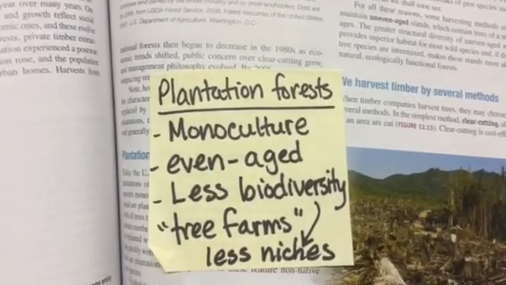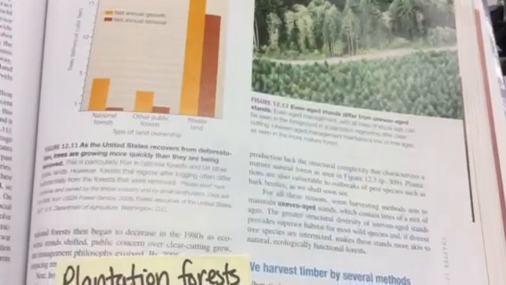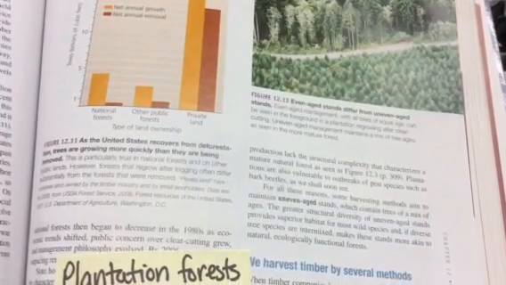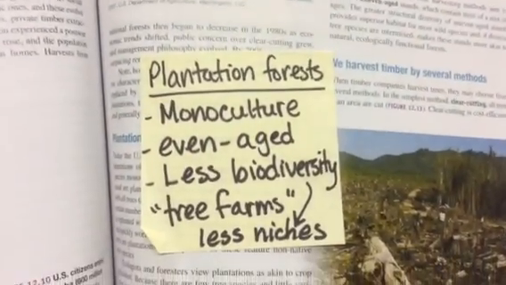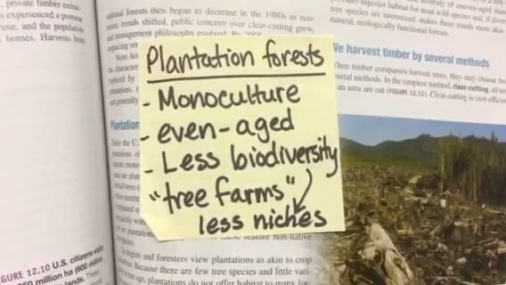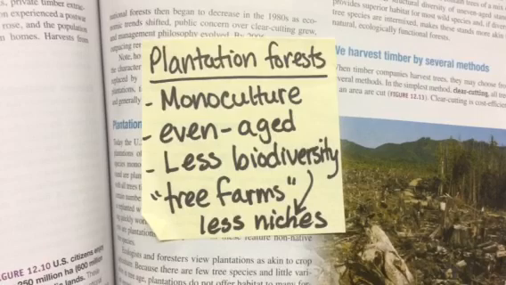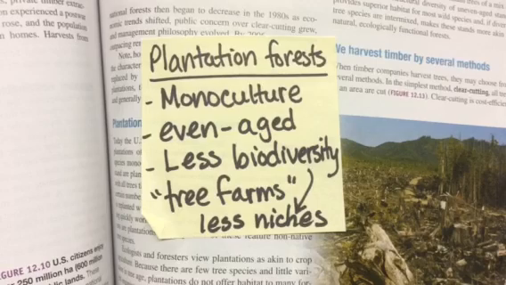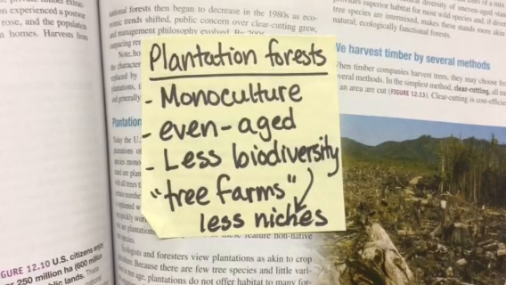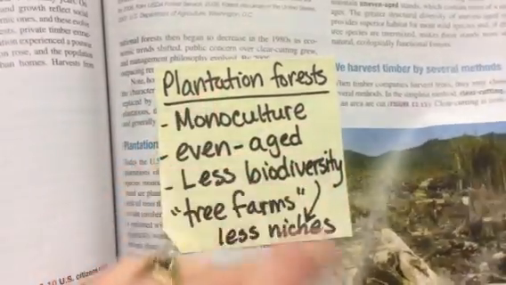So when you replant a forest, it's really a monoculture. What do they replant with up here? They replant with the most profitable species, mostly pine. Because pine grows quickly, they can harvest it again in about 15 or 20 years. So it's usually a monoculture, they're all the same age, and this equals less biodiversity because different species live in different species of trees, in different ages of trees, and so you're going to decrease your biodiversity. Less niches, less diversity. Sometimes they're called tree farms.